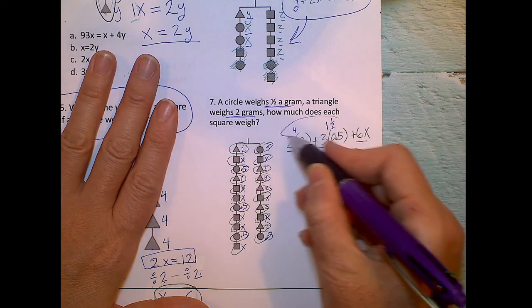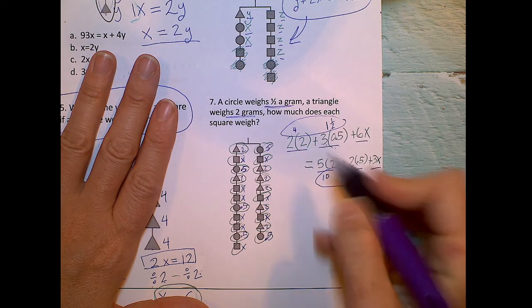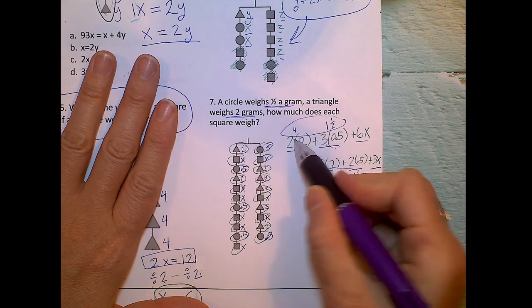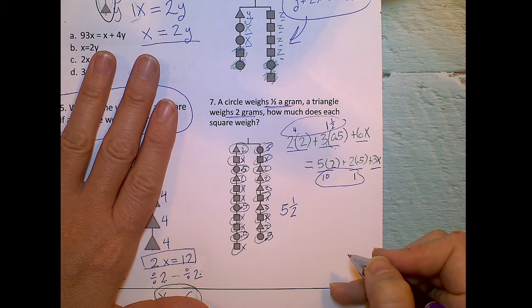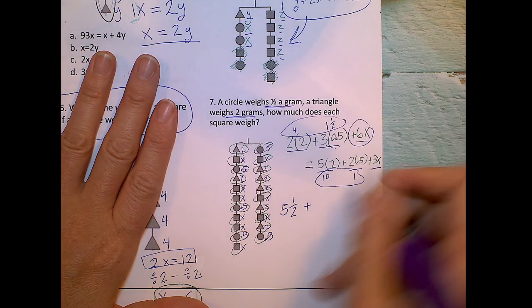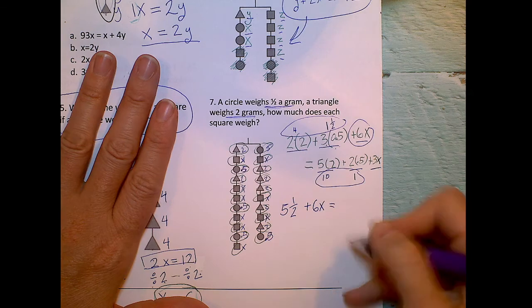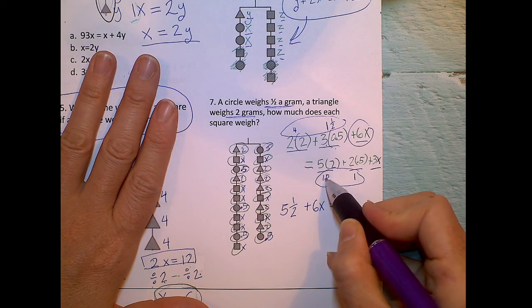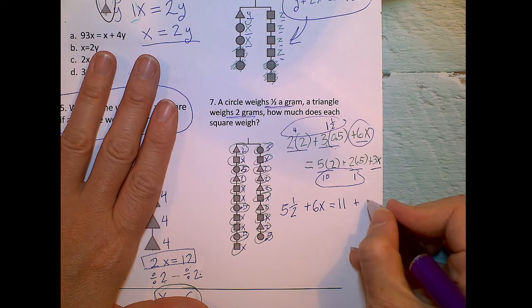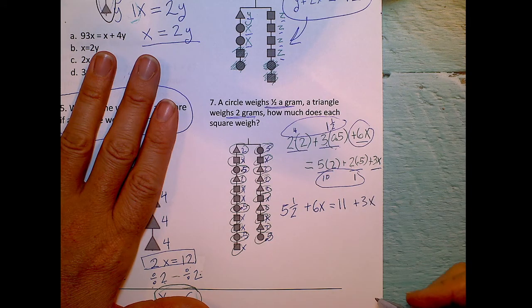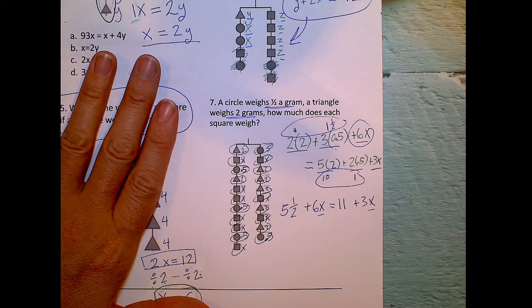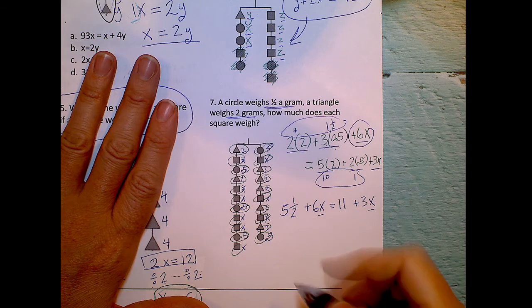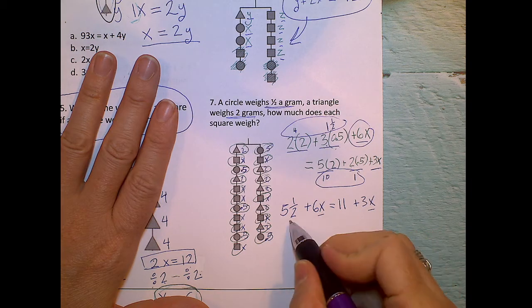Now I can combine these like terms. So on the left side of my equation, I have 4 plus 1.5. I'm going to write that down here. That's 5.5. Plus this 6x still stays. And on the right side of the equation, 10 plus 1 equals 11 plus 3x. Phew! Remember, I'm trying to solve for x, the weight of the square. Let's keep going. I need to combine these like terms, 5.5 and 11.